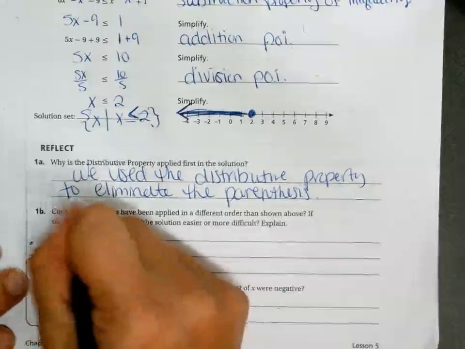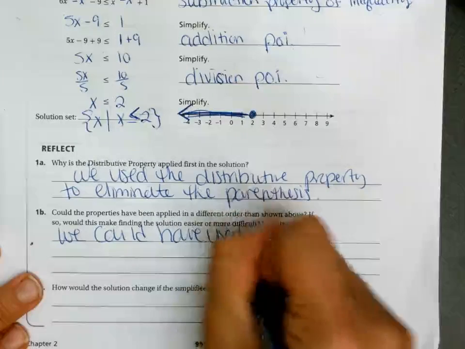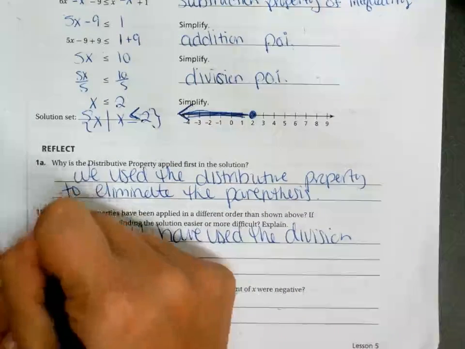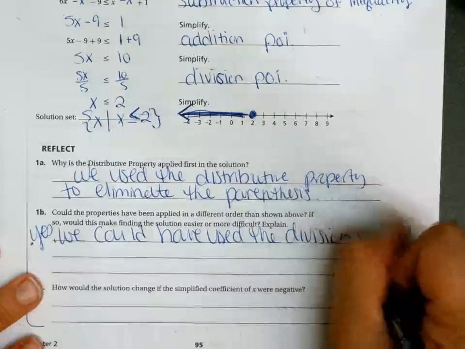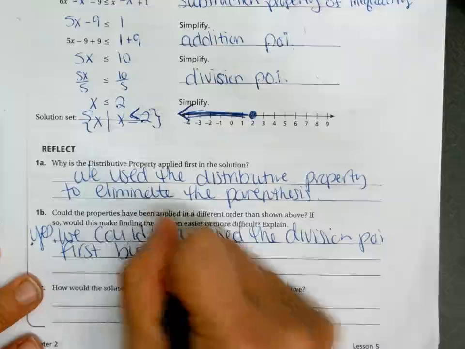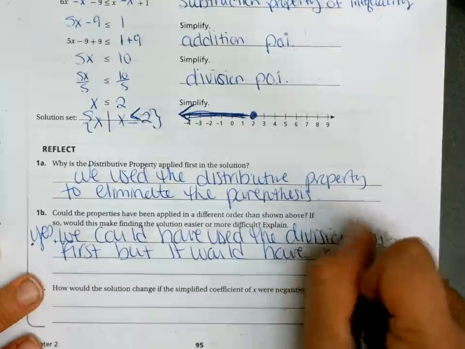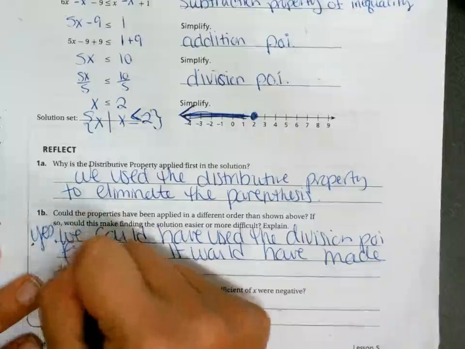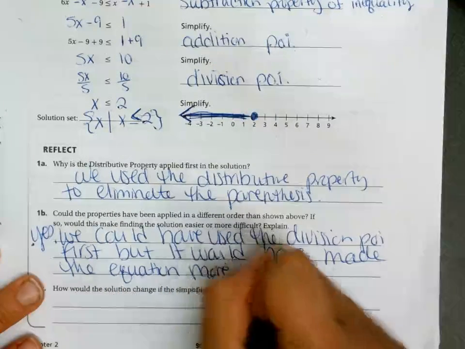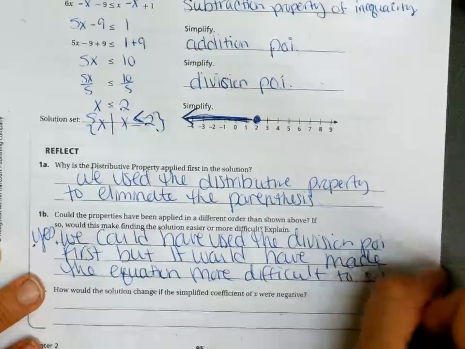So yes, we could have used the division property of inequality first, but it would have made the equation more difficult to solve.